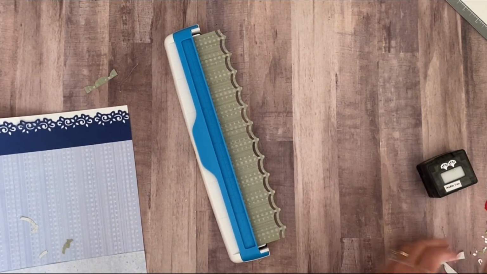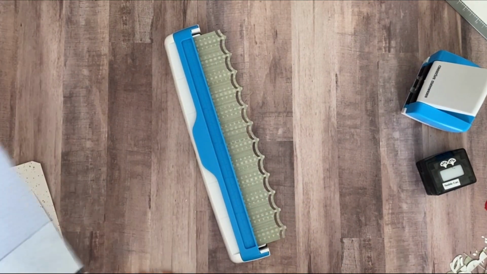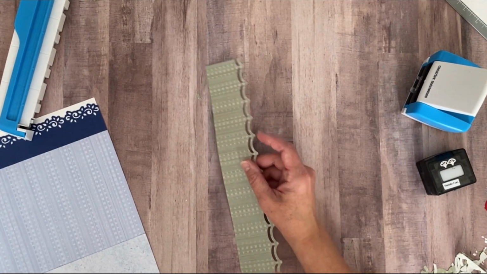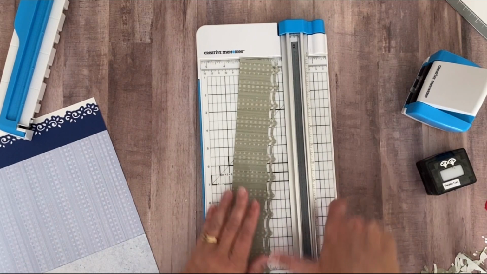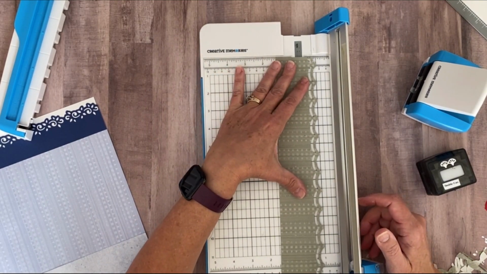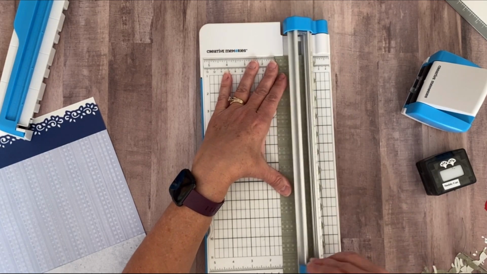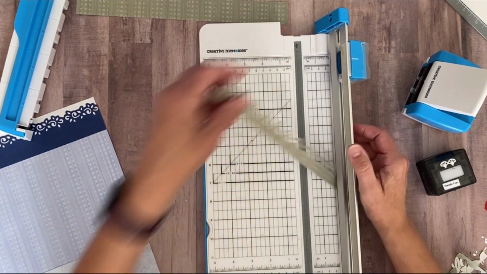Okay, I'm not really sure. That was sticking a little bit. Never had that problem with that punch before. Let's put that aside and bring our trimmer back in. I trimmed the blue one at 1 inch, so I want to do the same with this one. I just need enough at the bottom to tuck underneath. Okay, let's put that aside.